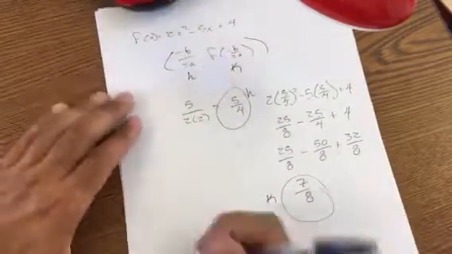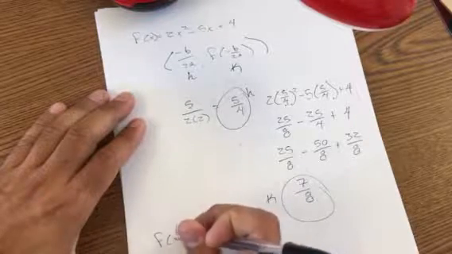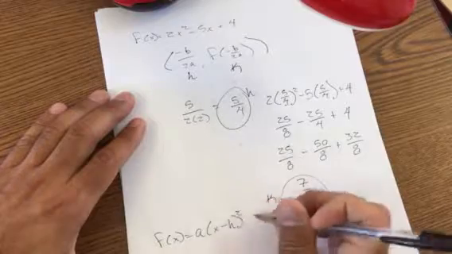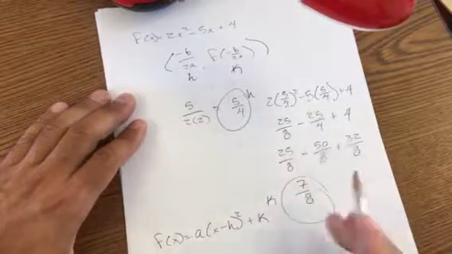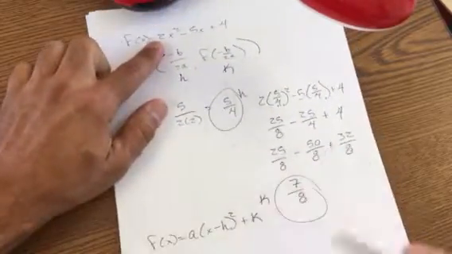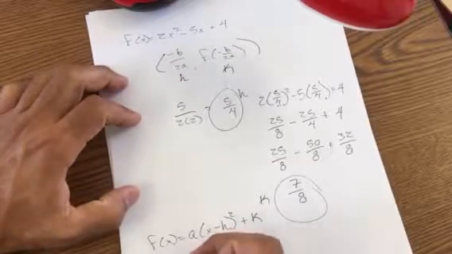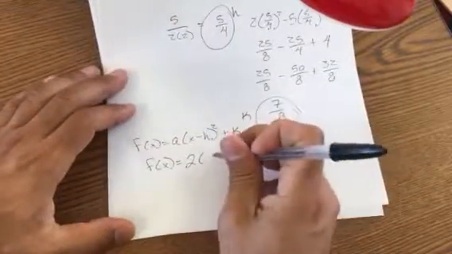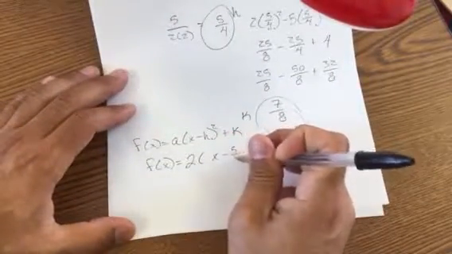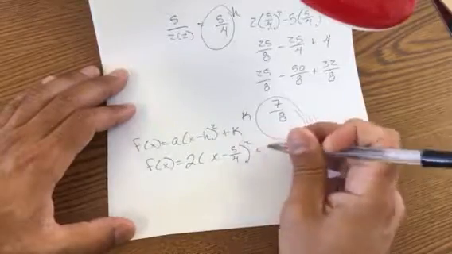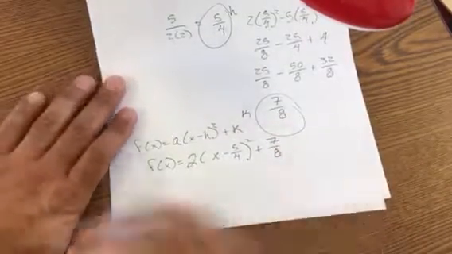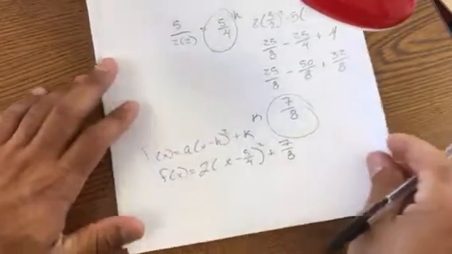Your function in vertex form is always going to be a times x minus h squared plus k. So a comes from right here, it's 2. So the function is going to be 2 times x minus 5/4 squared plus 7/8. And that's how to get it in vertex form using the other way.